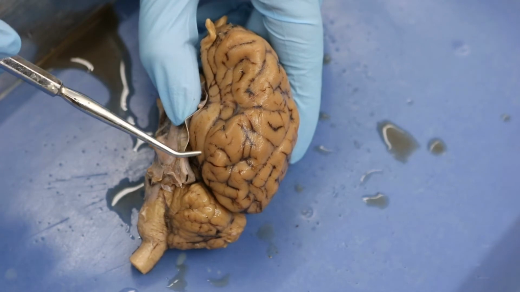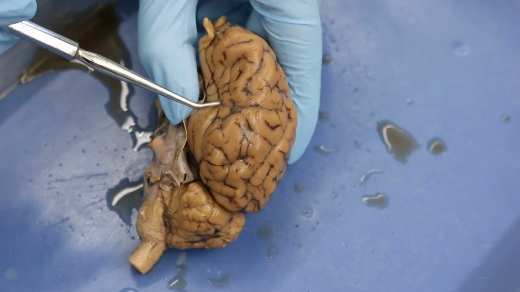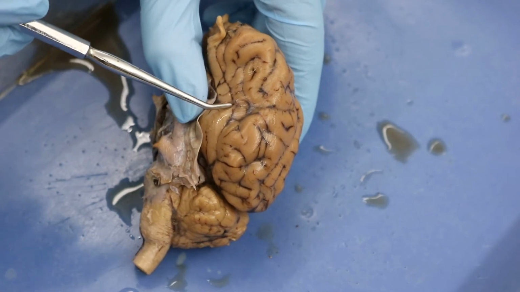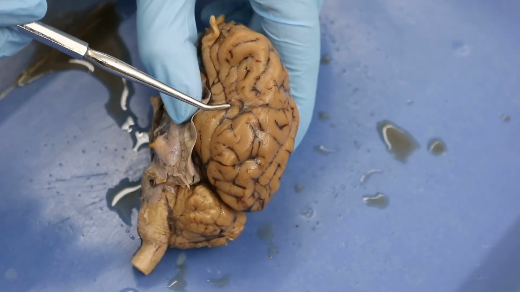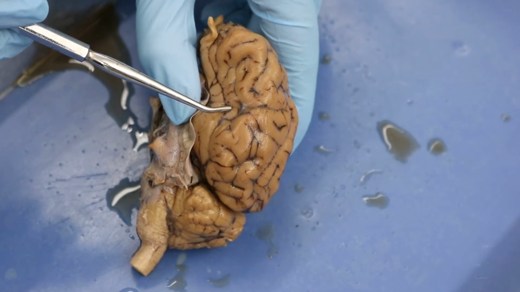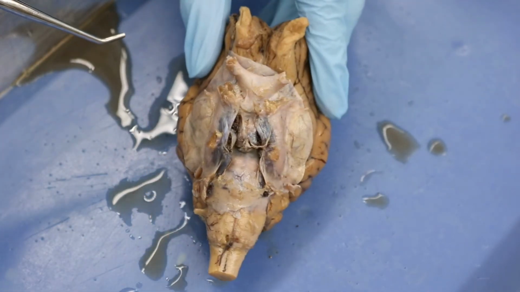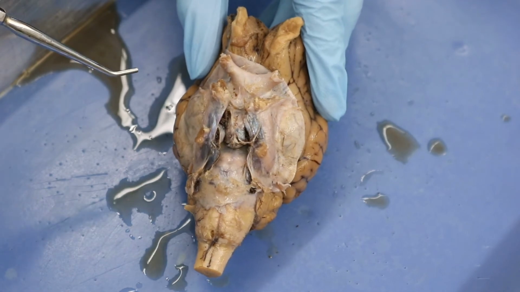And then we have our rhinal sulcus that is going just above the piriform lobe, okay? I think until we do a dissection, that's the best we can see right now because we just have too much of the meninges in the way. So we'll see in a sec.